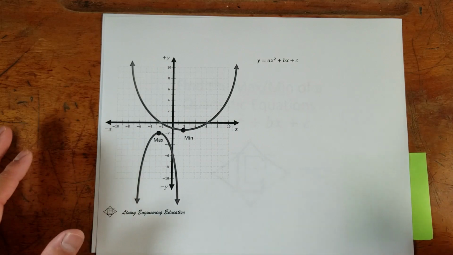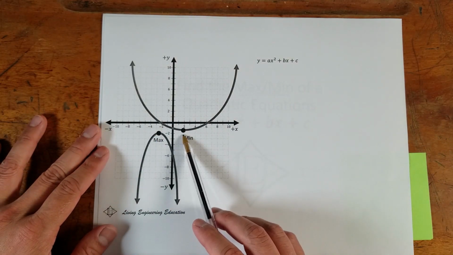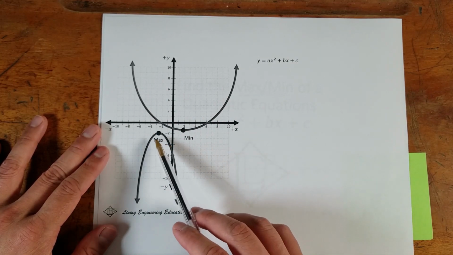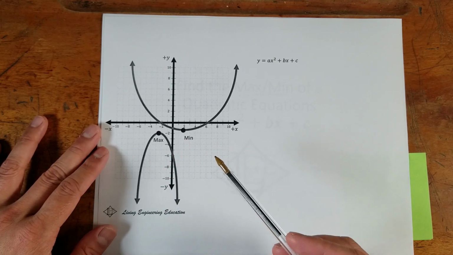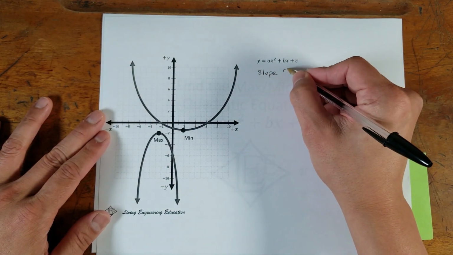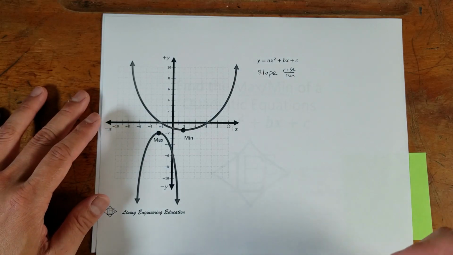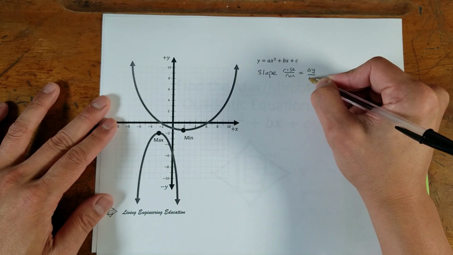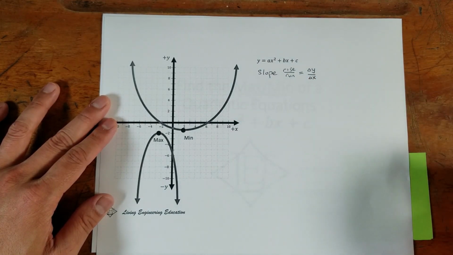Okay, so in general, when we're trying to solve for the maximum or the minimum of any parabolic shape, we have to think about what we know about the maximum and minimum. One important factor is the slope. So remember, slope is defined as rise over run. And when we were looking at linear equations, we defined this as delta y over delta x, or y2 minus y1 over x2 minus x1.